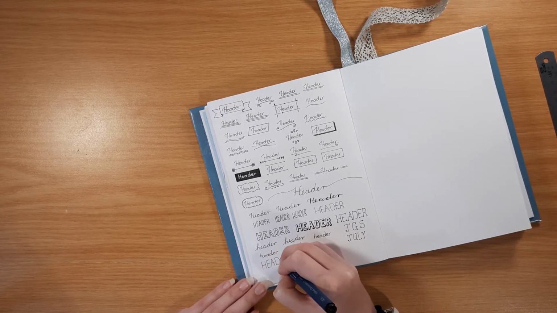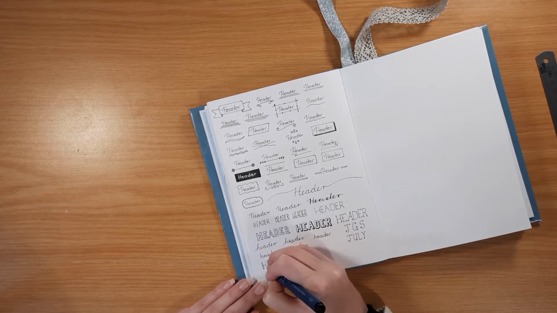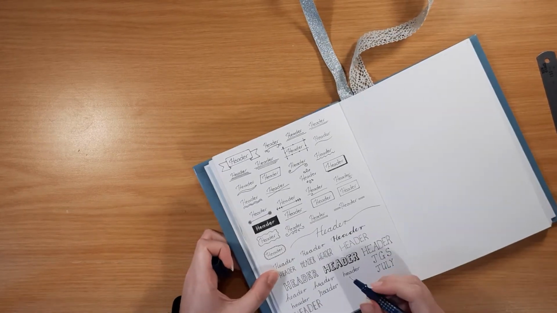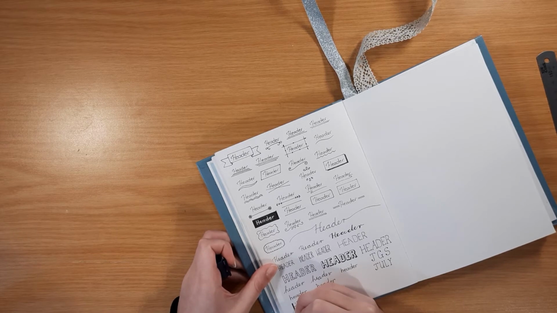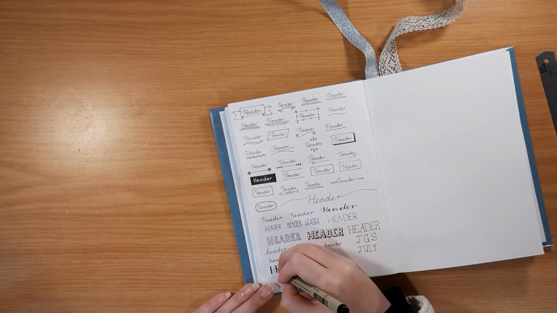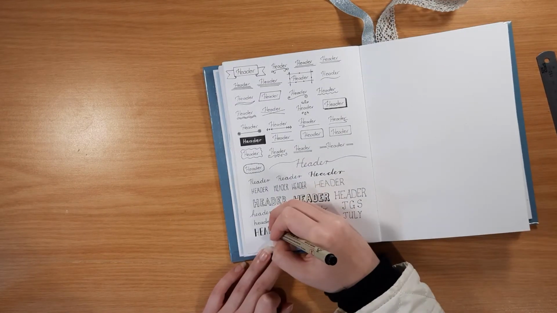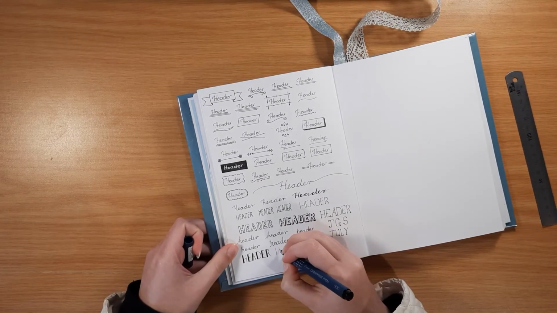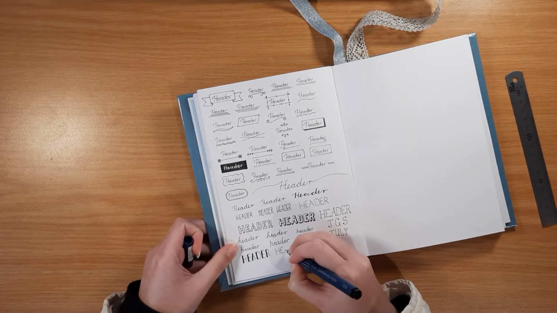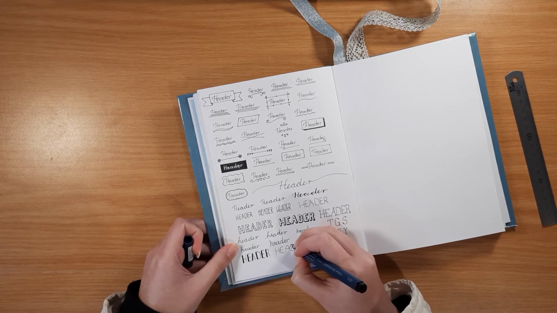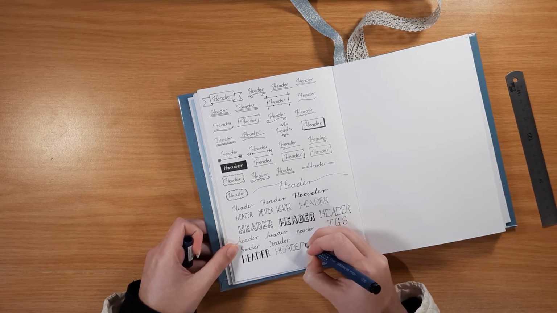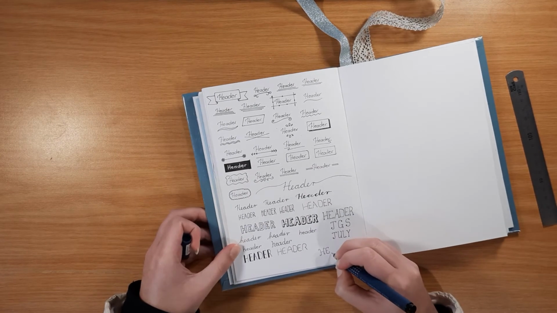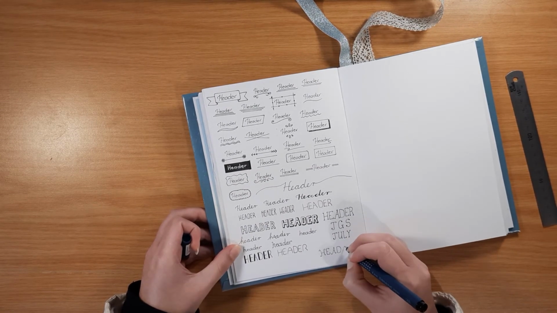The next font uses capital letters, and every left line of each letter is a thick line. For the next font, I just write all the letters with soft corners. I decided to just show the curly font with capital letters as well.